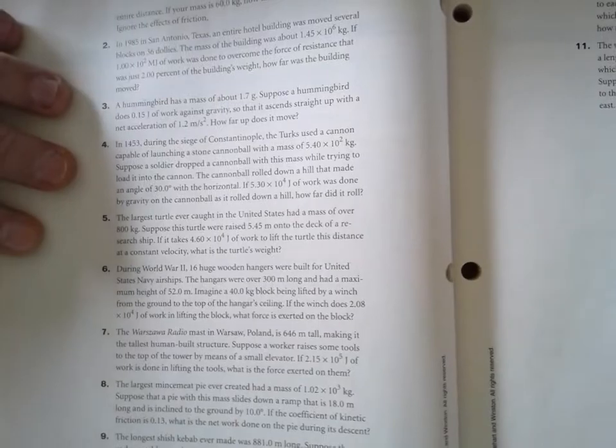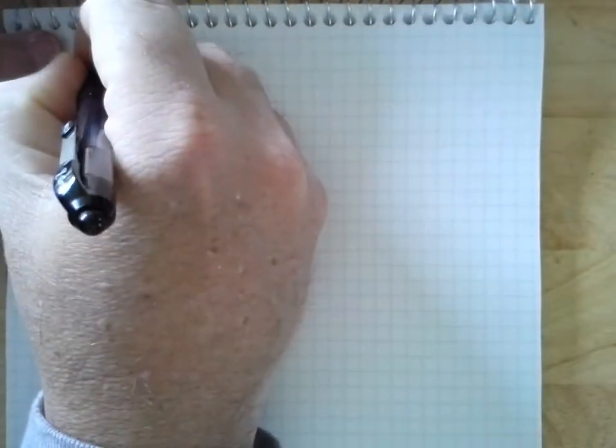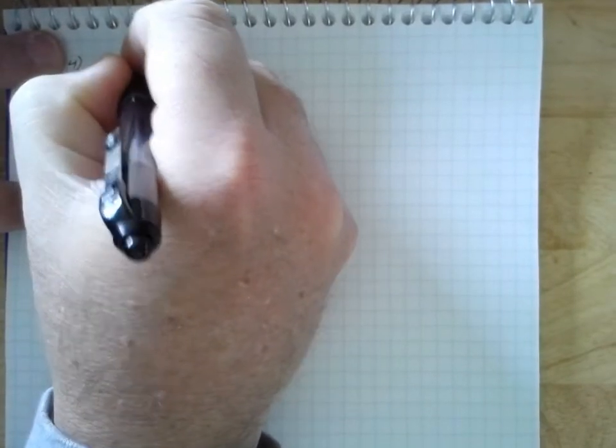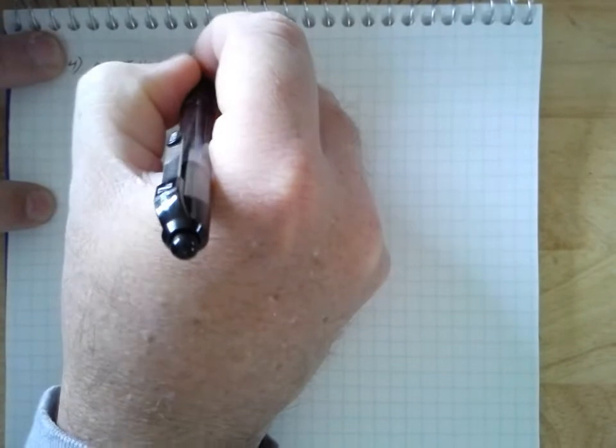Okay, so what we're going to do is take a look at this here. So question number 4, write down your givens. Your givens: mass was equal to 5.40 times 10 to the 2 kilograms.